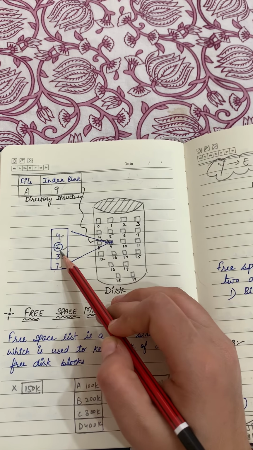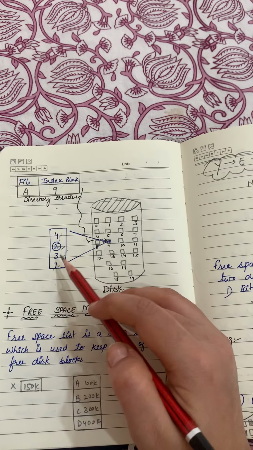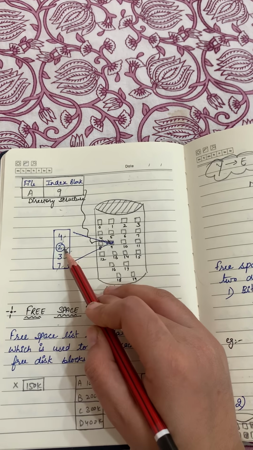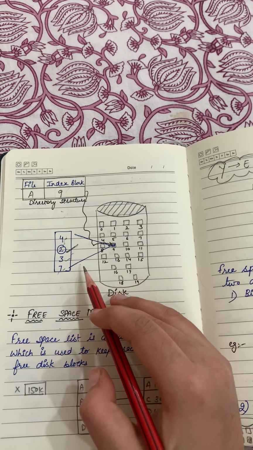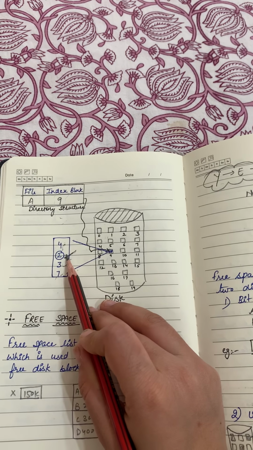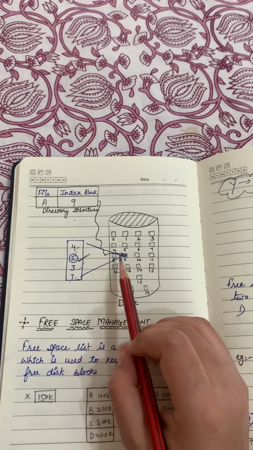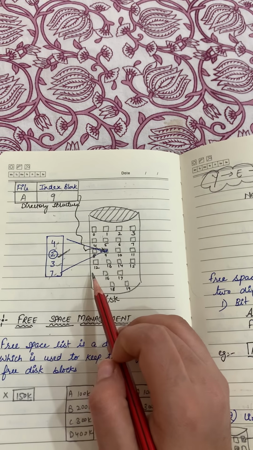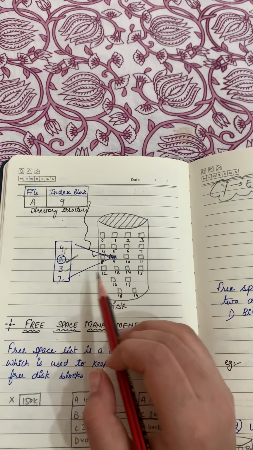So now after this, what happens? If I want to access the block 2, then I need to find the index block, go there, and from this I can directly access the second block.